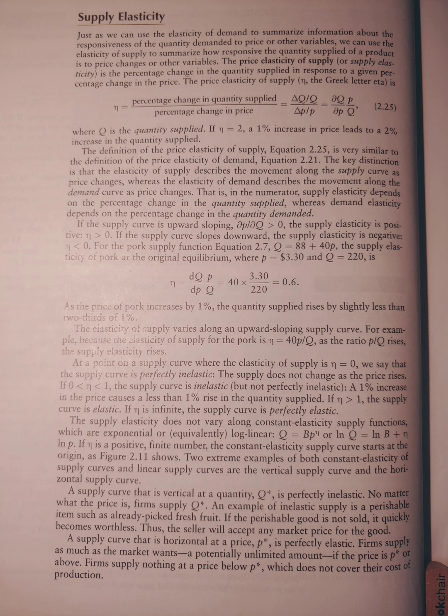The key distinction is that the elasticity of supply describes the movement along the supply curve as price changes, whereas the elasticity of demand describes the movement along the demand curve as price changes. That is, in the numerator, supply elasticity depends on the percentage change in the quantity supplied, whereas demand elasticity depends on the percentage change in the quantity demanded.